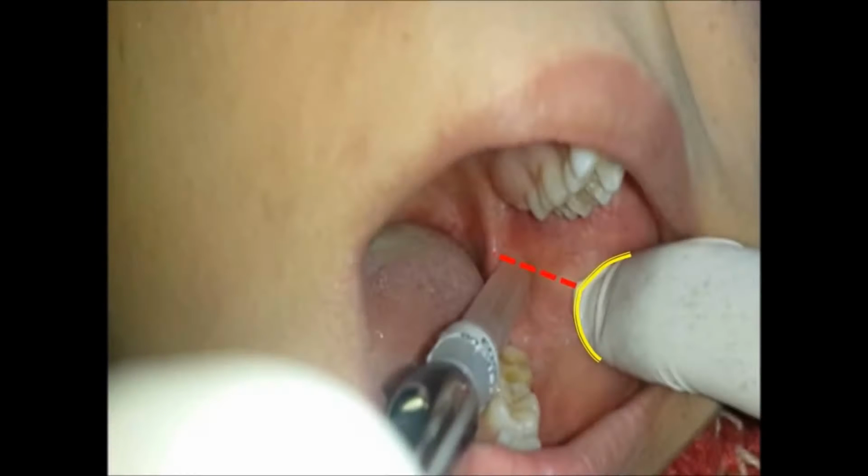The exact entry point is the intersection between the line we drew first from the height of the nail tip and the pterygomandibular depression. Right now, the needle tip is at the exact entry point.